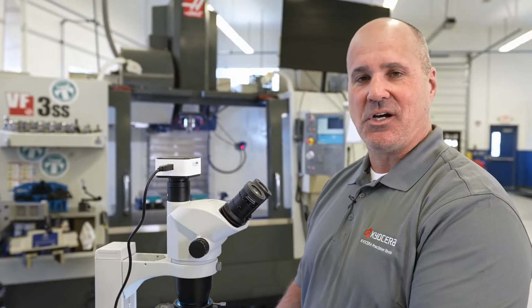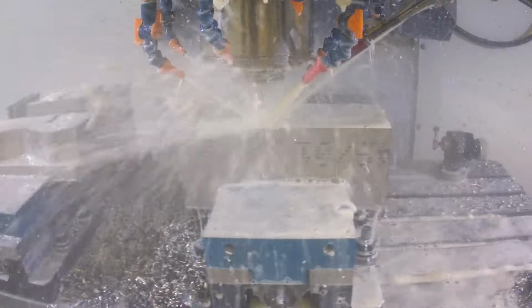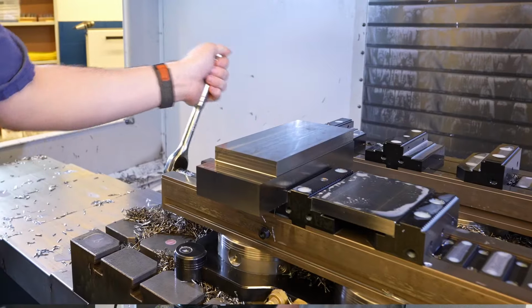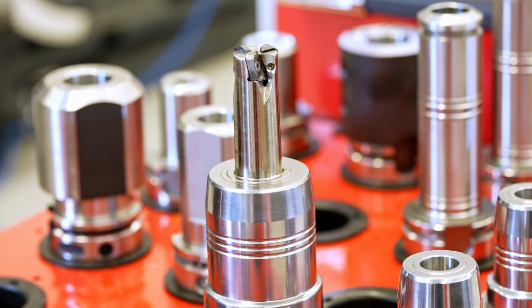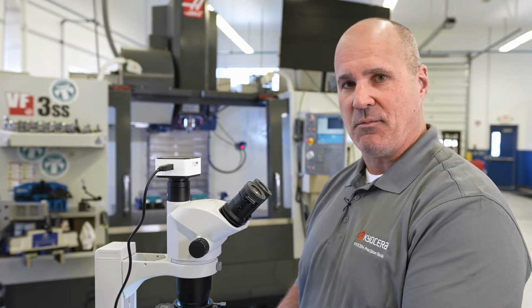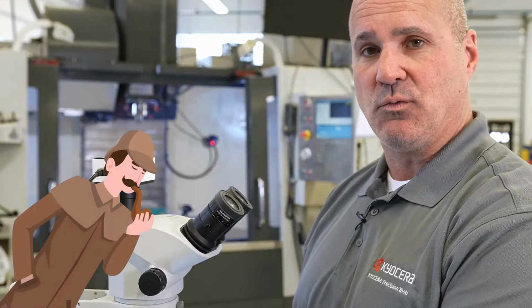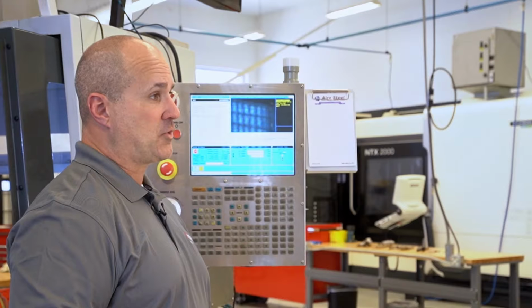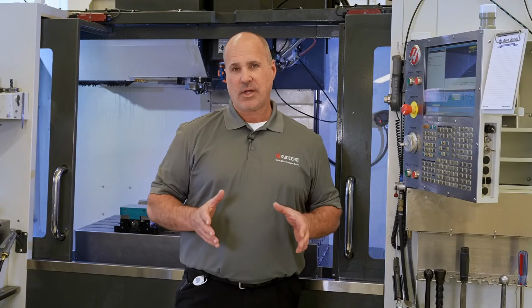So you might be wondering what's causing all this chaos. Is it the coolant? Maybe it's the programming. Maybe it's the fixturing, or it could be the tool holding. No worries, we're going to get to the bottom of this and Sherlock Holmes our way through it one chip at a time.